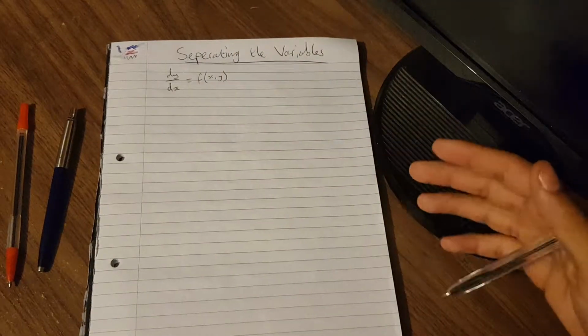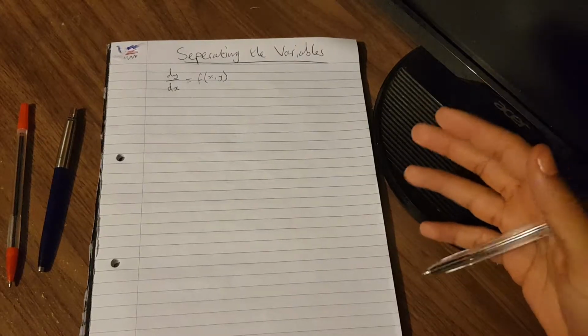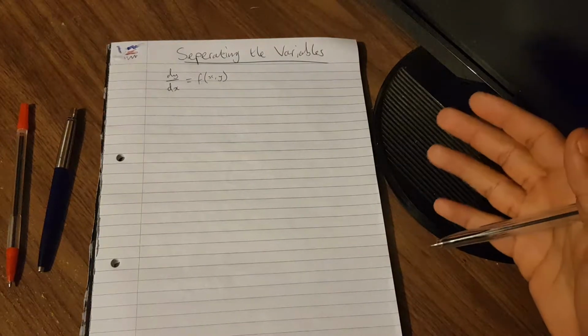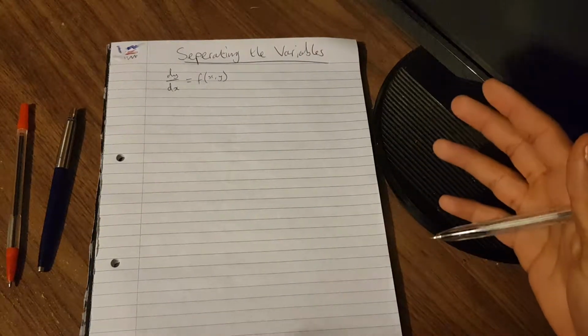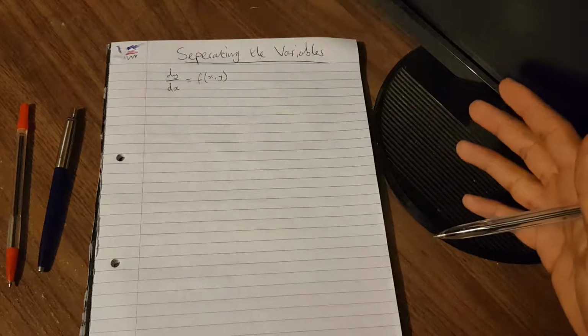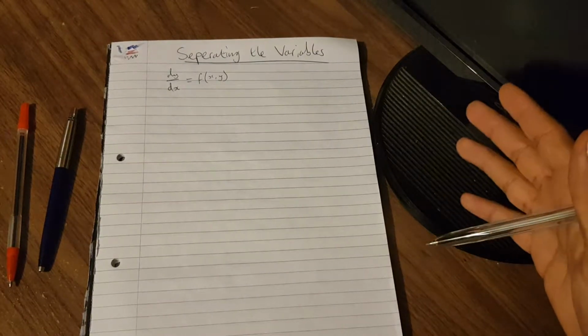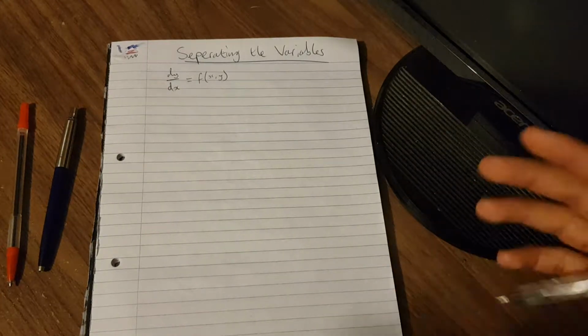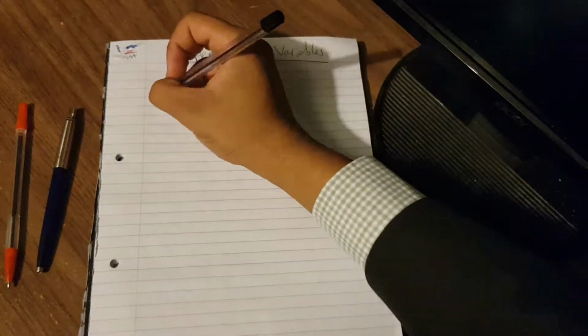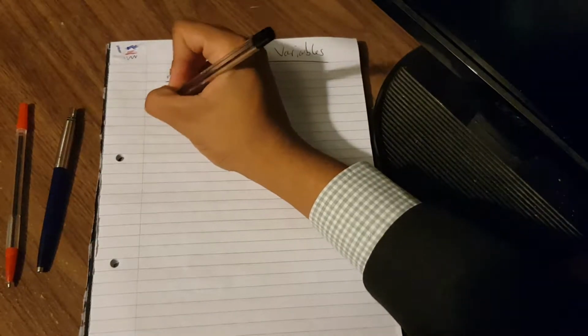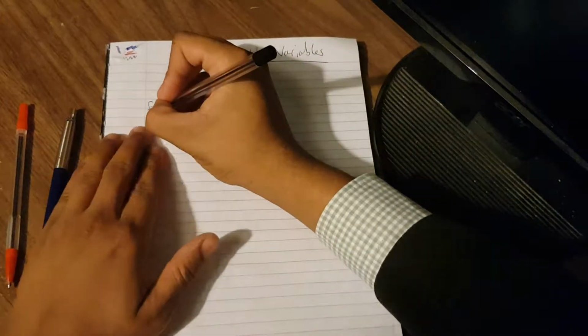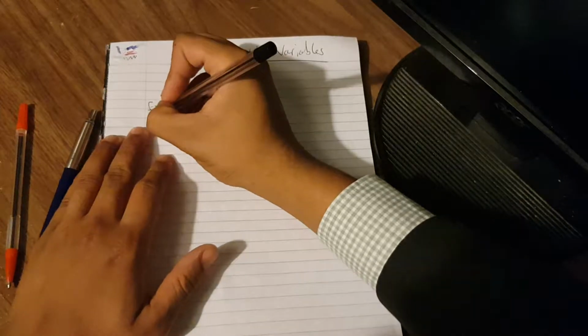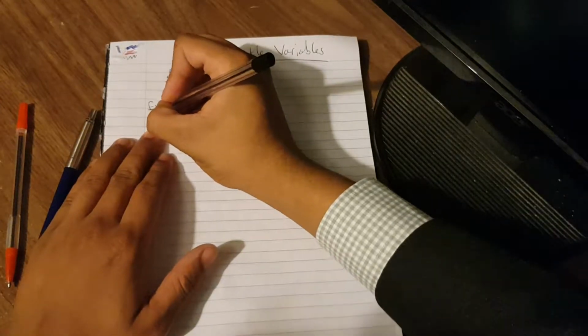So we're going to start off with separating the variables. Separating the variables is relatively easy. It's not too bad once you get into the swing of things. So I'll show you just two examples, and then the rest of it you'll figure out. So the first example we're going to do: find the general solution.